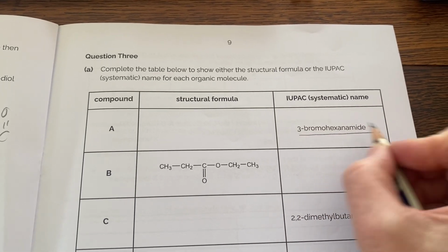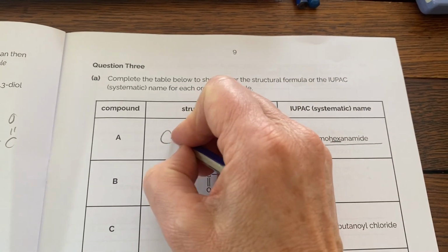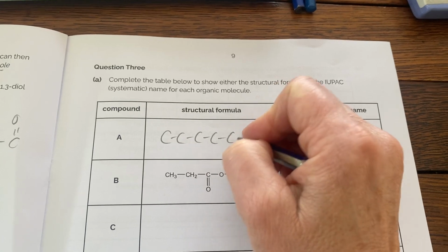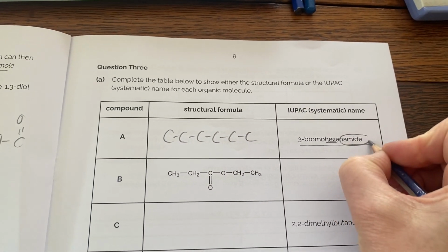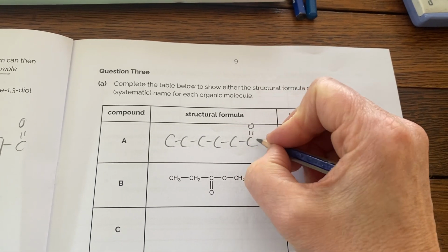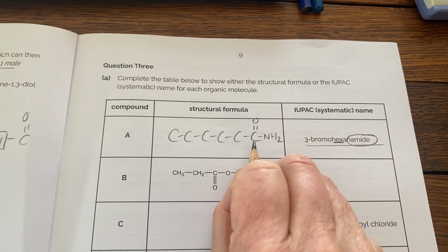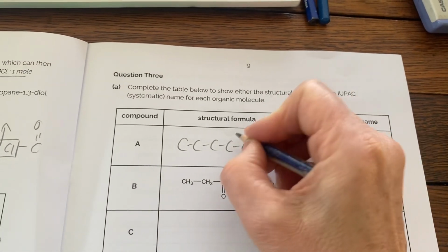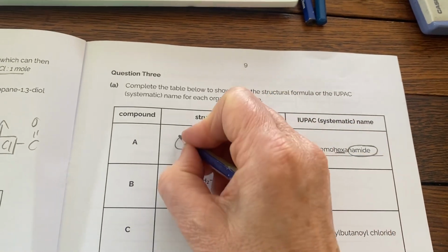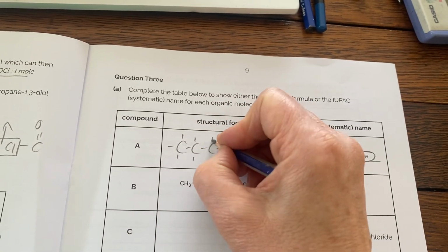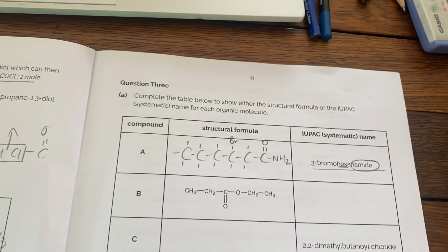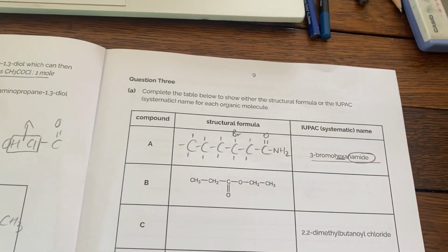3-bromohexanamide. So we've got a hex, 1, 2, 3, 4, 5, 6. We've got an amide, so that's going to be CONH2 on the first carbon. That makes that carbon 1, 2, 3. So we have to put a bromo off 3. I'm not going to draw all the H's in just for time, but if it was an exam I would, but not on that one.